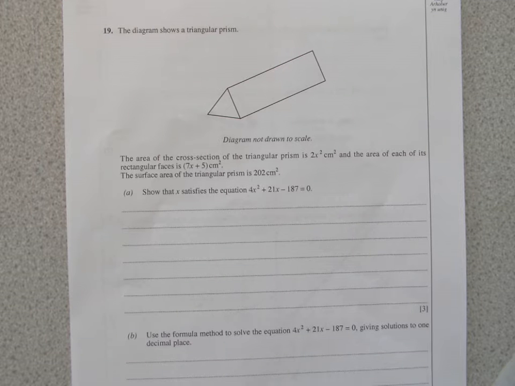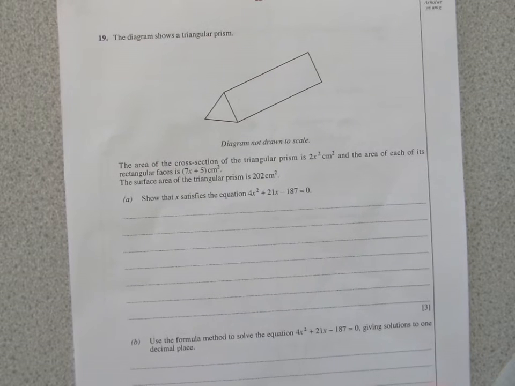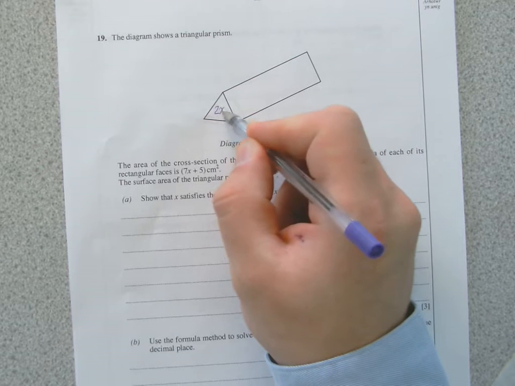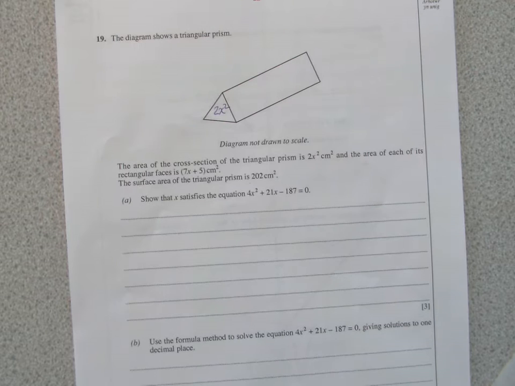Okay, question 19. The diagram shows a triangular prism. The area of the cross section of the triangular prism is 2x squared. So the cross section, of course, is this shape that's all the way through. It's a triangle all the way through, and the area, it says, is 2x squared. And the area of each of its rectangular faces is 7x plus 5.